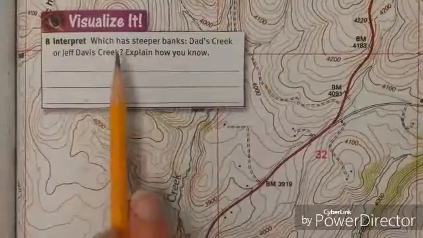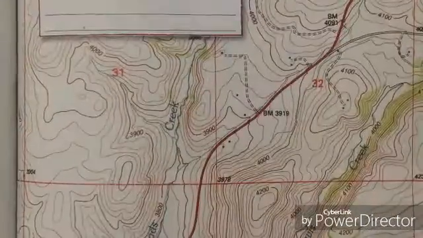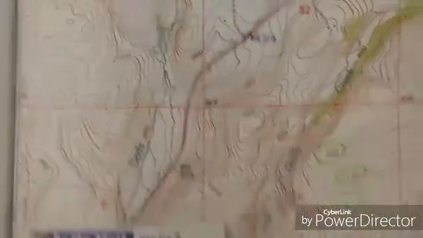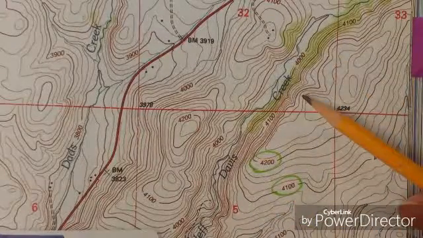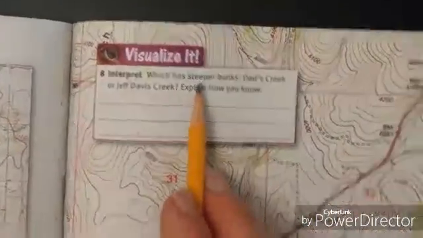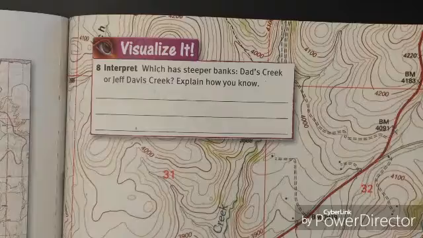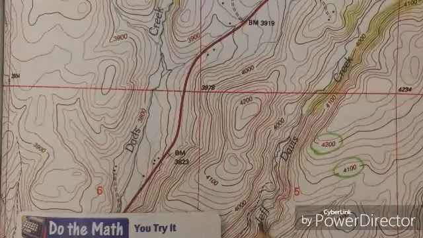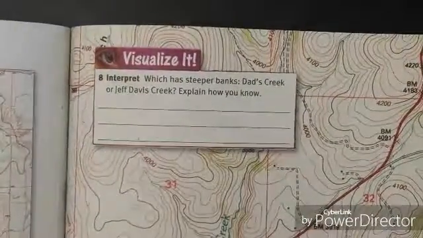Question number 8 wants to know which has steeper banks, Dad's Creek or Jeff Davis Creek? So the first thing you have to do to answer that is to find Dad's Creek. Notice the contour lines around Dad's Creek. We come over here and we find Jeff Davis Creek. Notice those contour lines. So if we're being asked which one is steeper, think about what kind of contour lines show a steep bank. The closer the contour line, the steeper the bank. Therefore, Jeff Davis Creek has the steeper bank. So the answer would be Jeff Davis Creek because the contour lines are closer together.